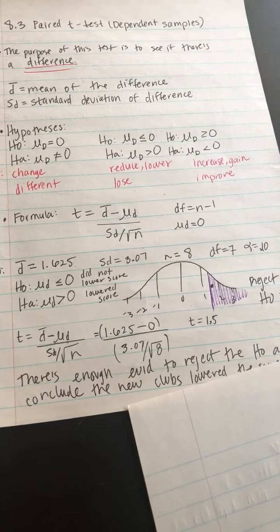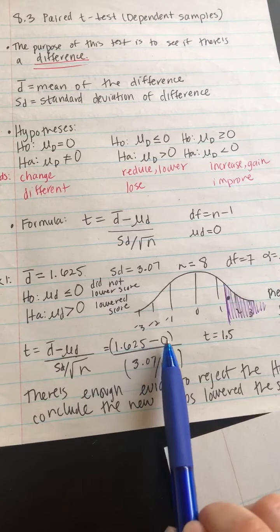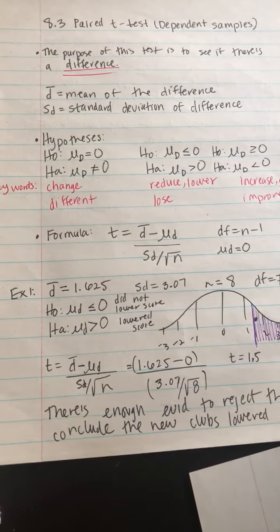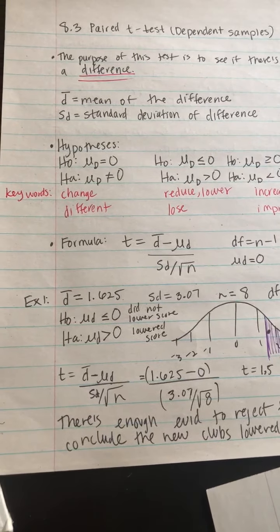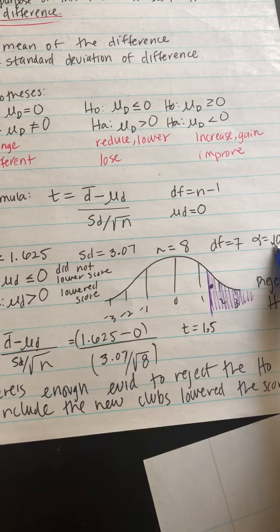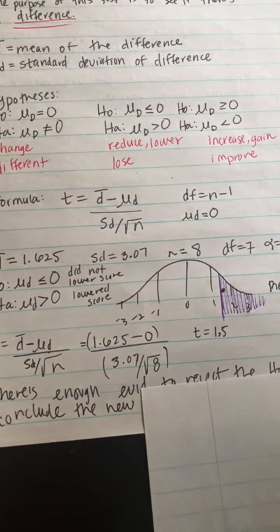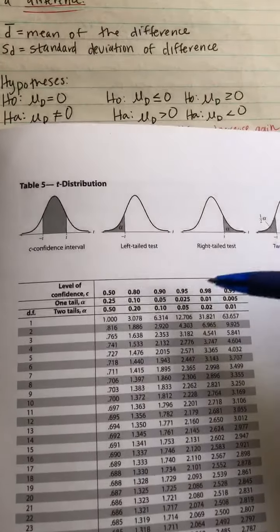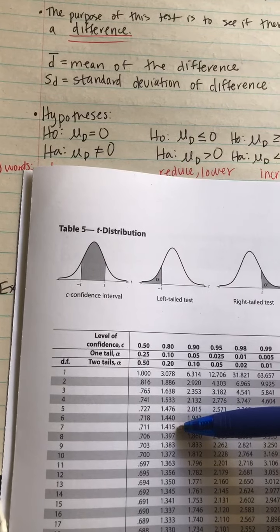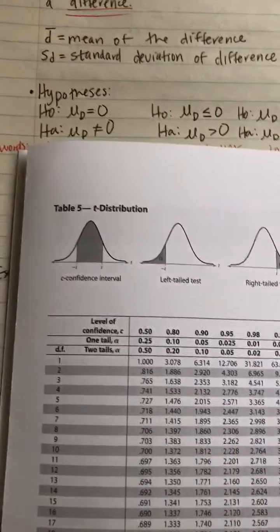Now from here, it's the same as the other ones. You write down the formula, you get the values, and you substitute for each one. You get your Desmos calculator, and you get 1.5. Again, since you don't have a graphing calculator, we have to use rejection region. So DF 7, alpha is 0.10, and this test is one tail. So we go to one tail, 0.10, DF is 7. So 1.415 would be our critical value. I'll write it here.